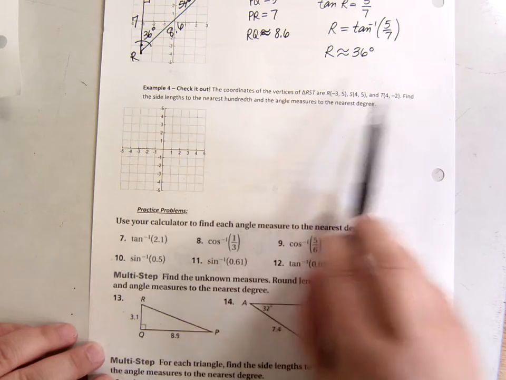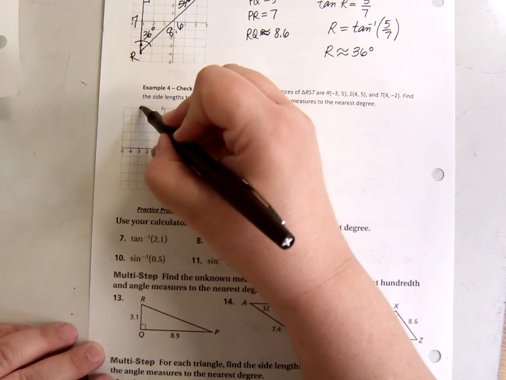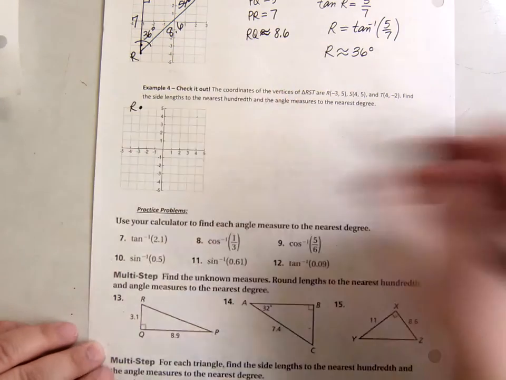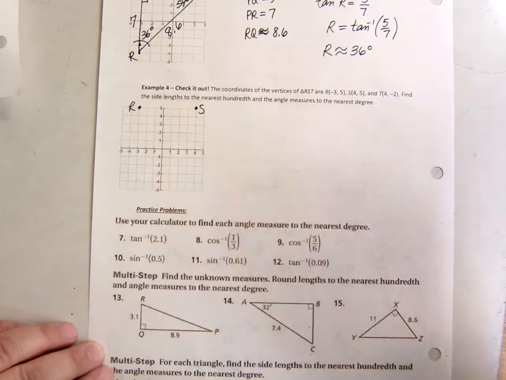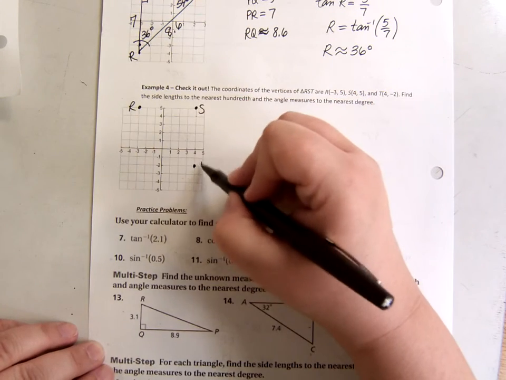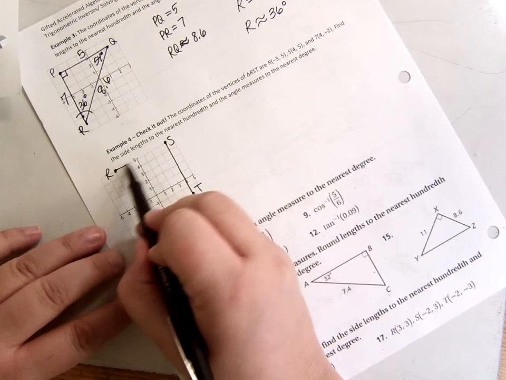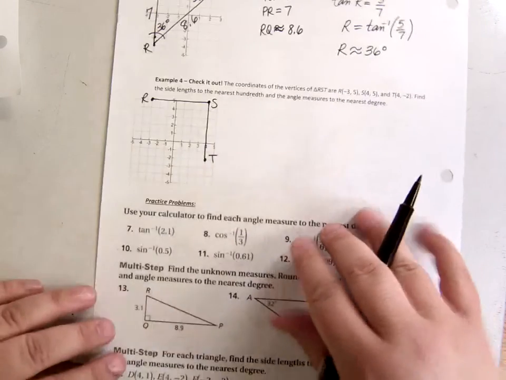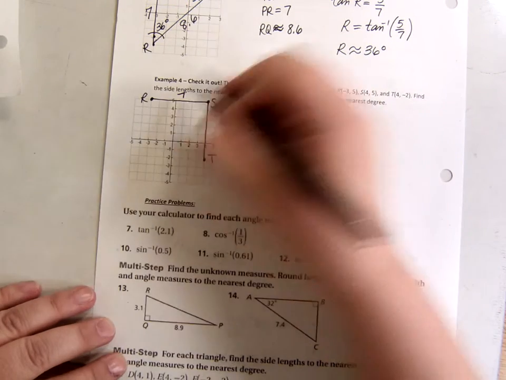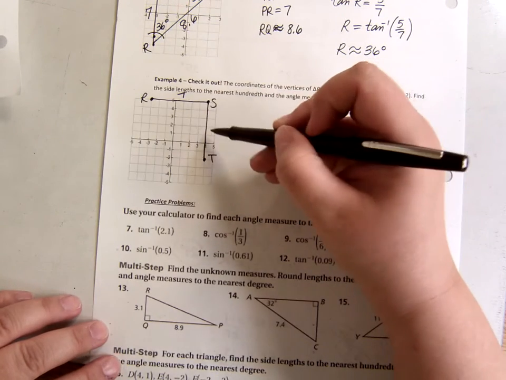Coordinates of the vertices of RST are negative 3, 5, 4, 5, and 4, negative 2. So once again, we have a right triangle. The distance from R to S is 7. The distance from S to T is also 7.